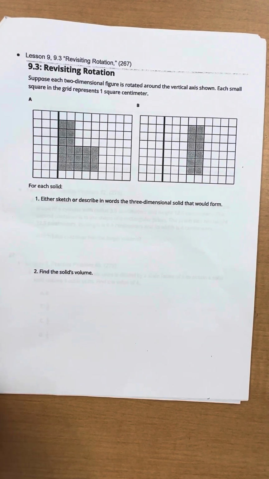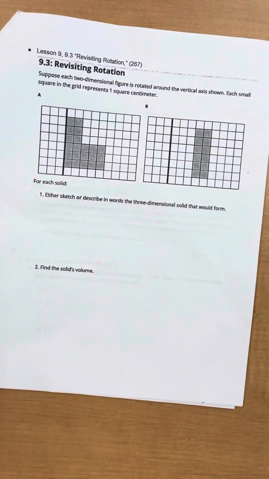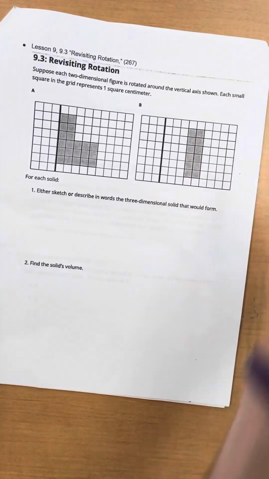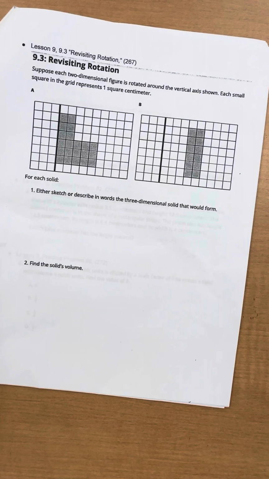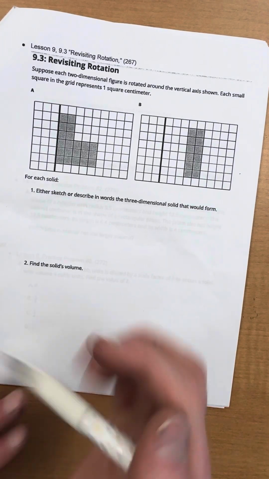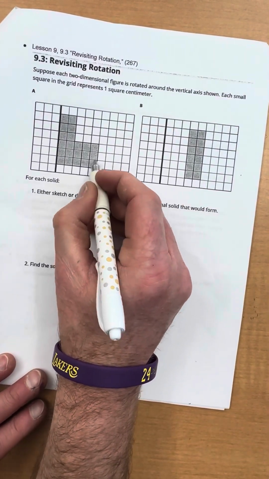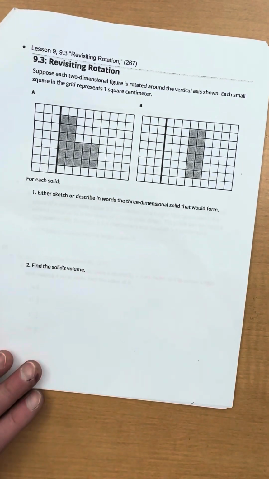Yeah, so suppose each two-dimensional figure, these are the 2D figures, is rotated around the vertical axis shown. Each small square represents 1 square centimeter.